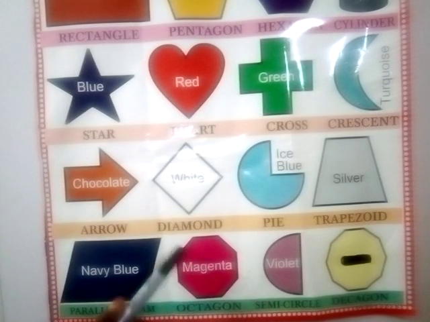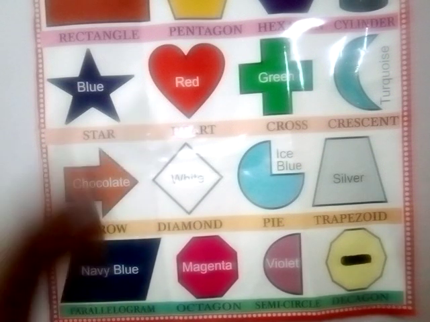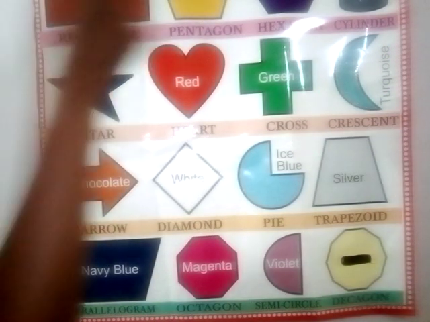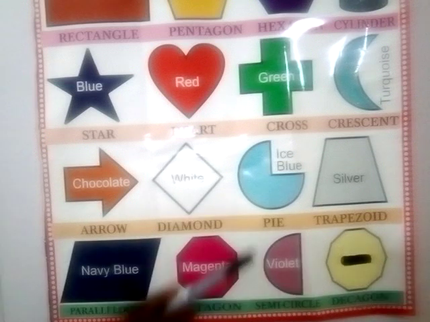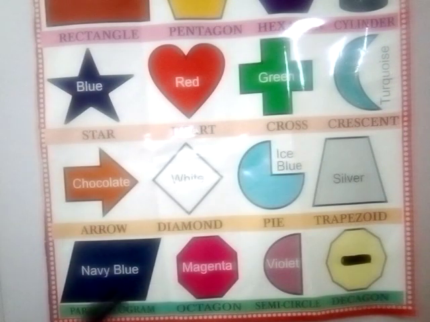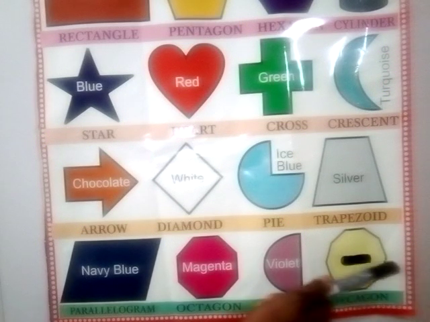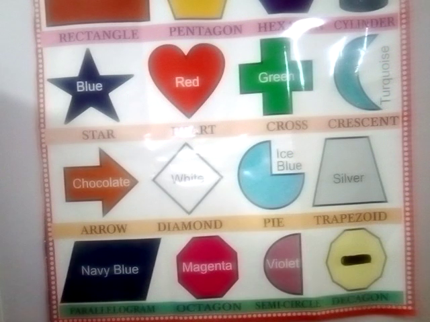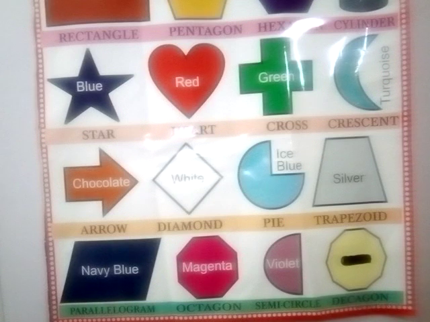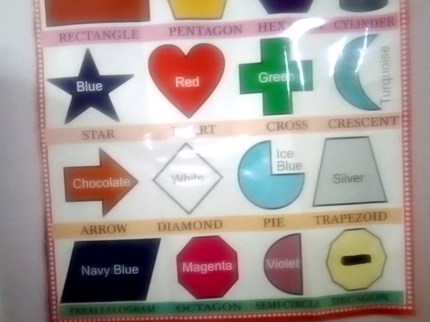Now this shape here has 8 sides. Remember I showed you the one that has 5 sides, pentagon, the one with 6 sides, hexagon. This is 8 sides and it's octagon. Then you have a semicircle. When you cut a circle into 2 halves, what you have is called semicircle. And the last shape that you've seen here is a decagon. It has 10 sides. Okay, so now we're going to take a look at the colors.